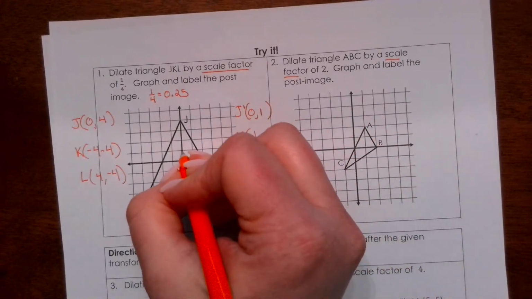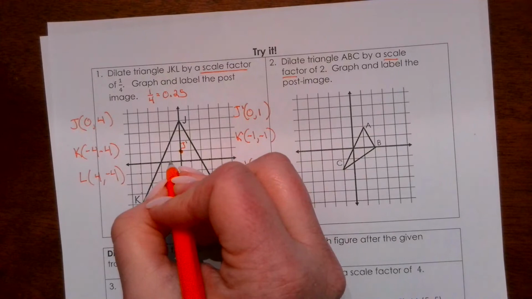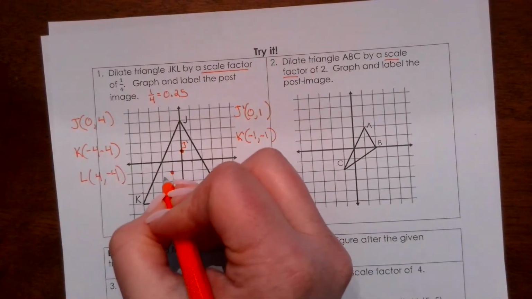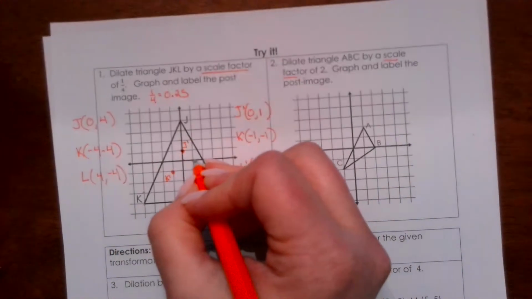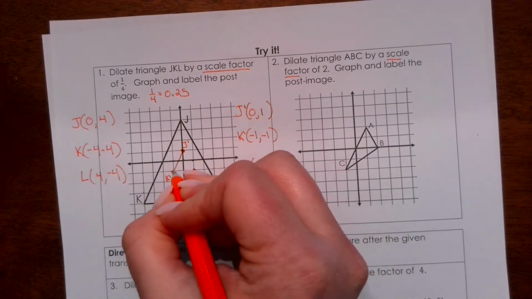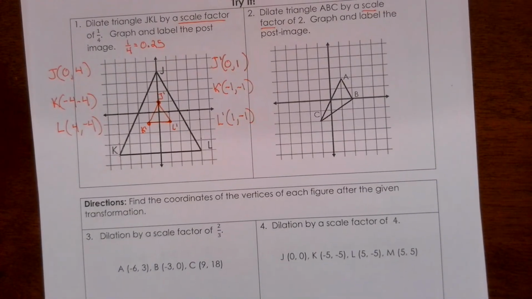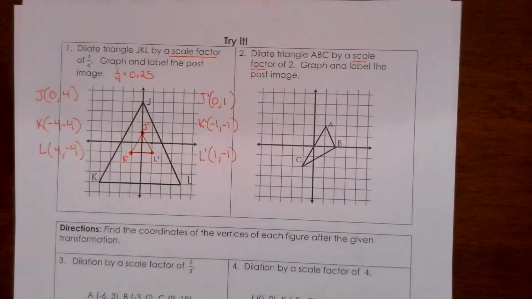So my new J will be here at 0, 1. My new K, -1, -1. And my new L will be here. And so, as predicted, my shape has become smaller. Same shape, much smaller size.